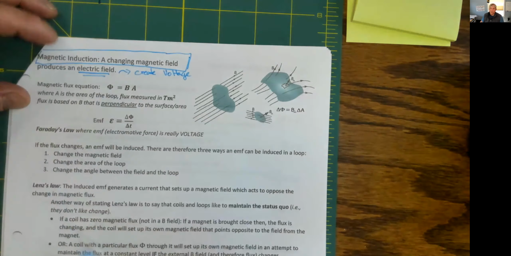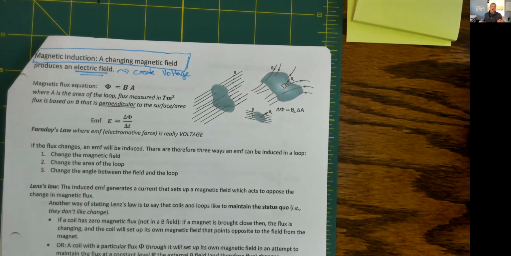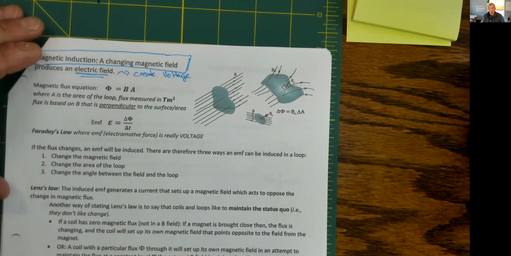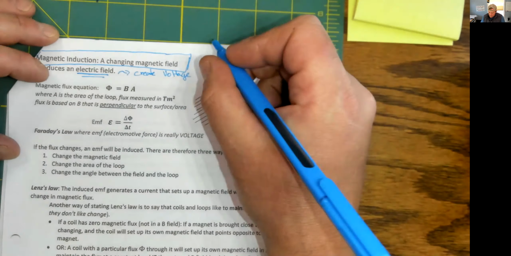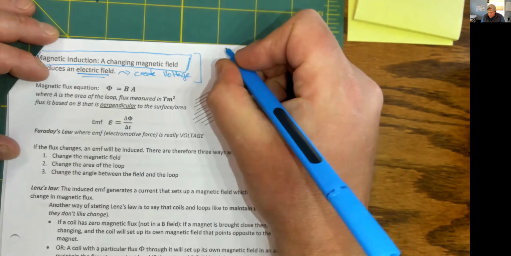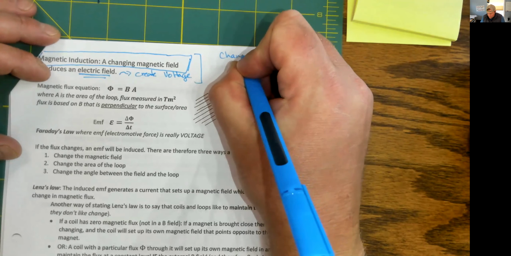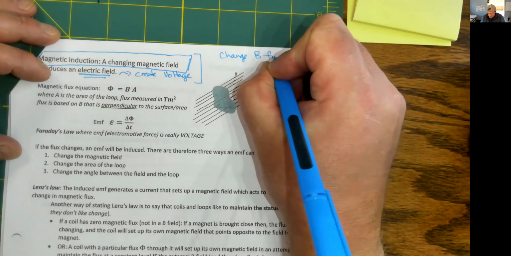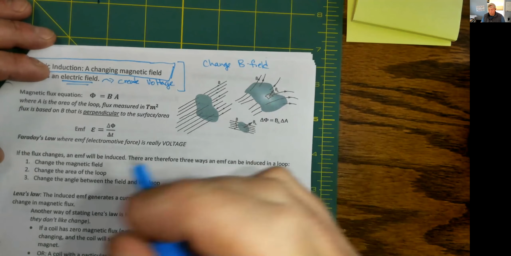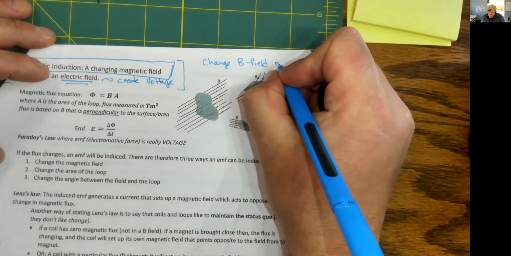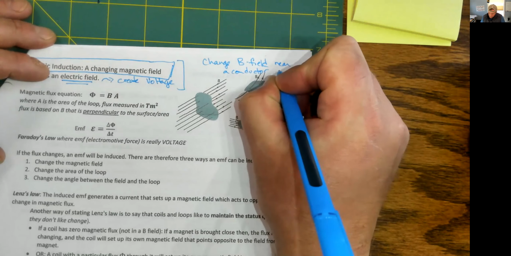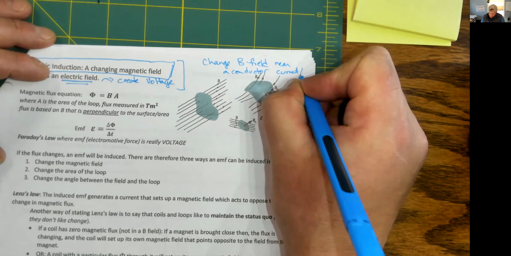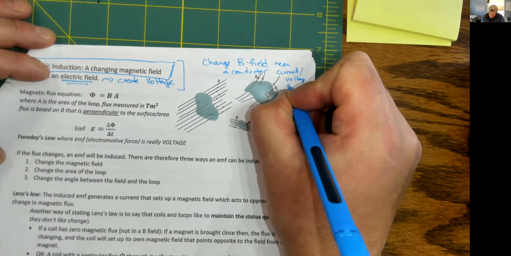And if you do that in a conductor, electric fields, when you're close to one side of the terminal versus the other, the positive or negative, charges have different potential energies and different voltages. So essentially what we're saying in this, and we're going to get into the nitty gritty, is that if you change a magnetic field in the presence of a conductor, near a conductor, current and voltage are created.